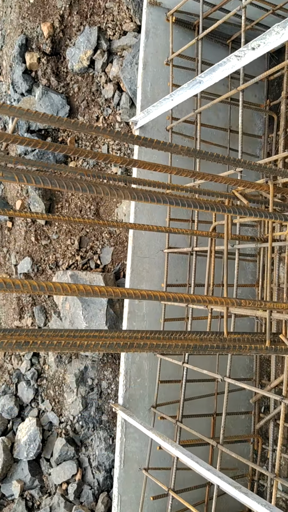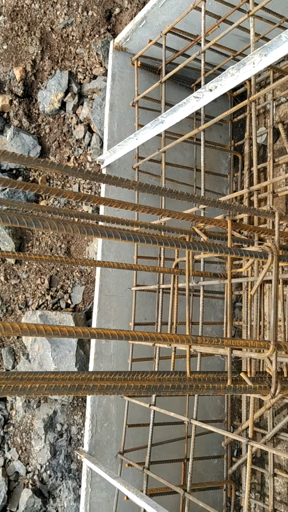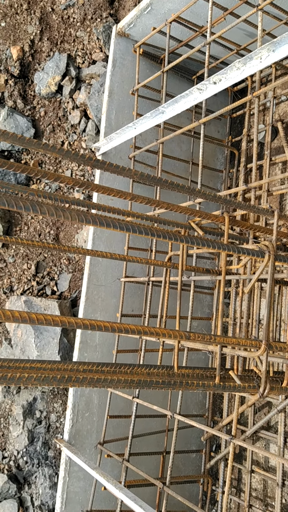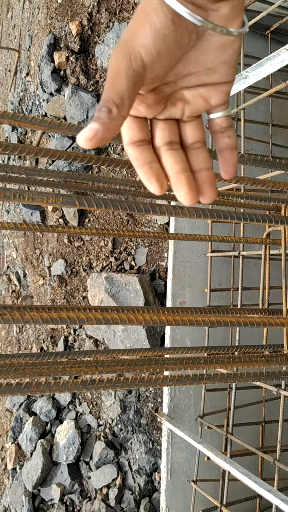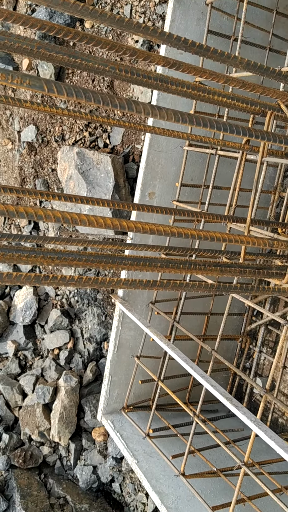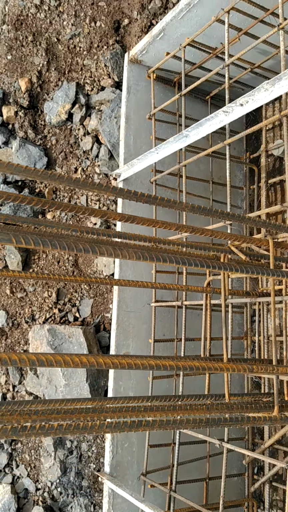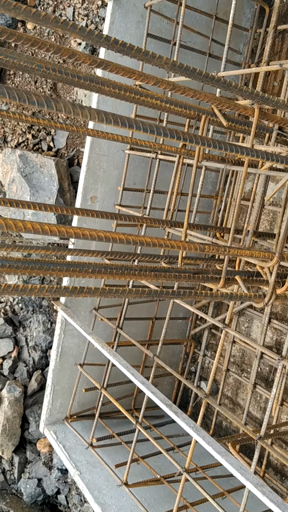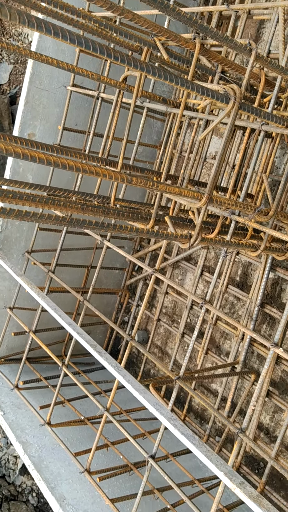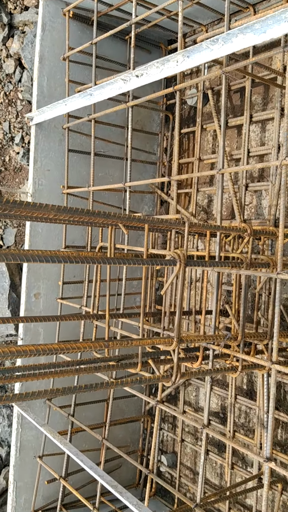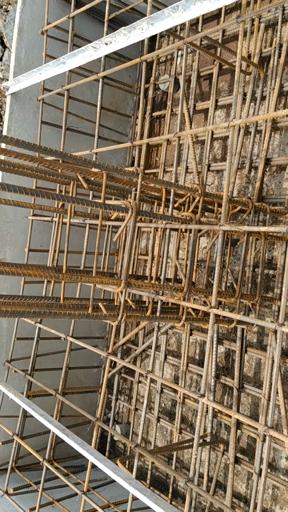Okay, and for the diameter of bar in a square column, we know 4 bars is the minimum, and 12 mm diameter is the minimum for any column. If you are constructing RCC, then its minimum bar is 12 mm. So we are using 16 mm bar, and it is an industrial building, so the dimension is large, and the reinforcement is also heavy.